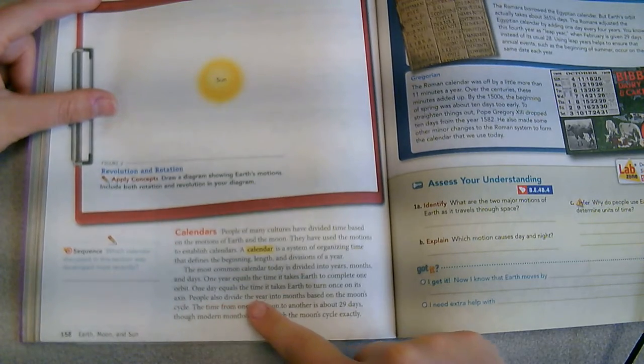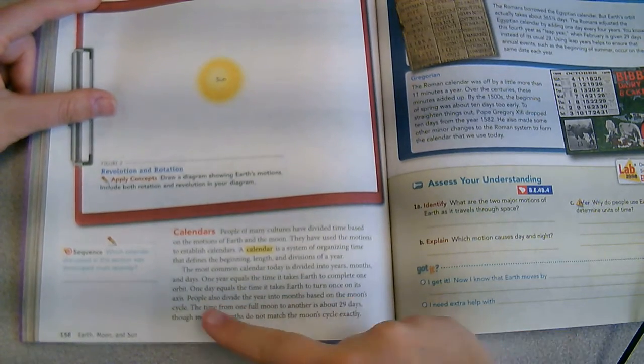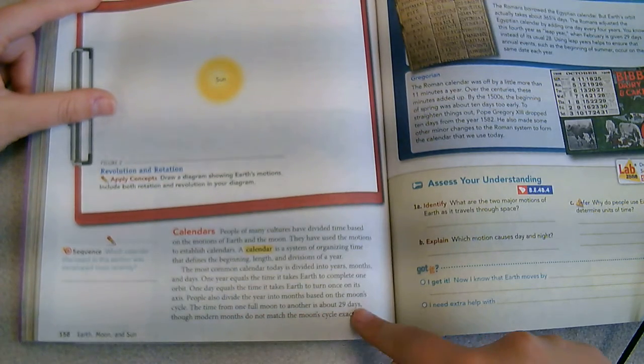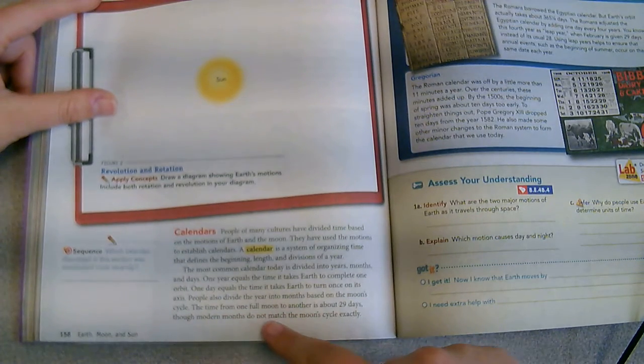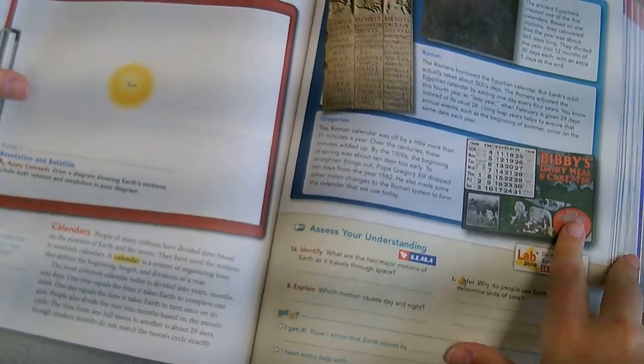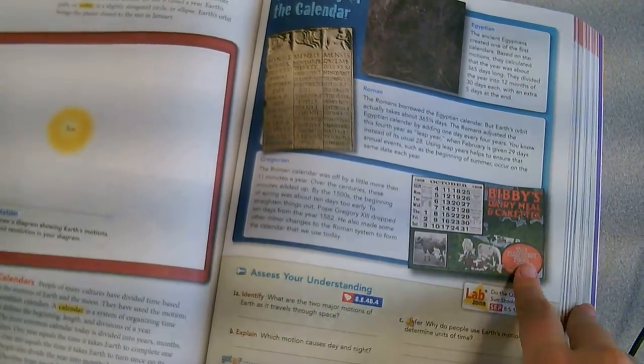People also divide the year into months based on the moon cycle. The time from one full moon to another is about 29 days, though modern months do not match the moon cycle exactly. All right, the history of the calendar.